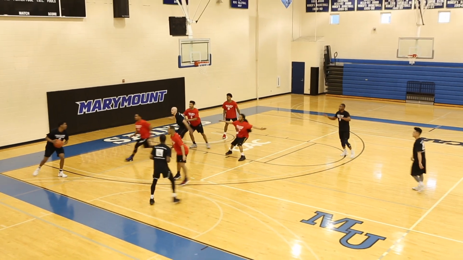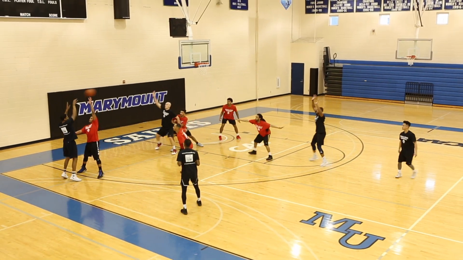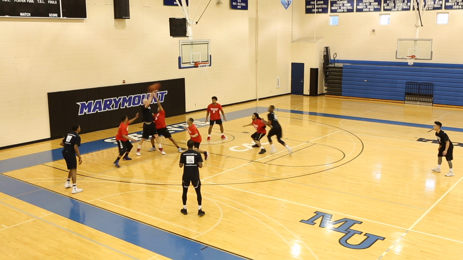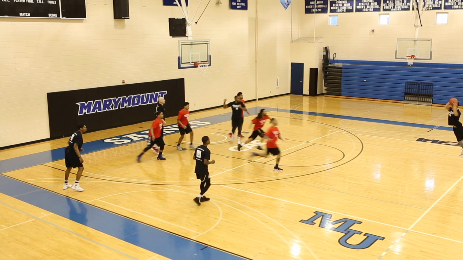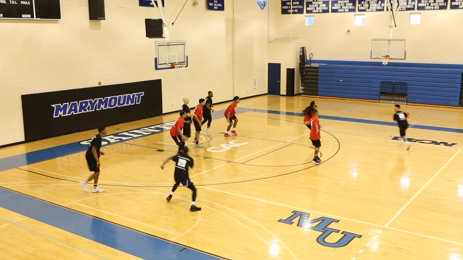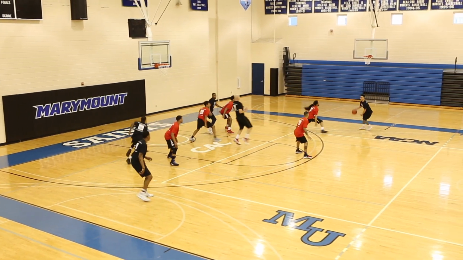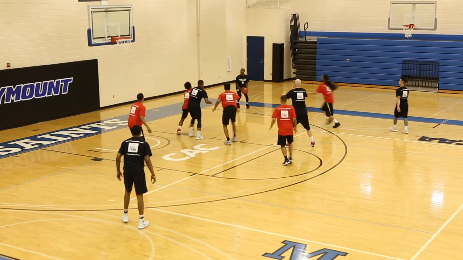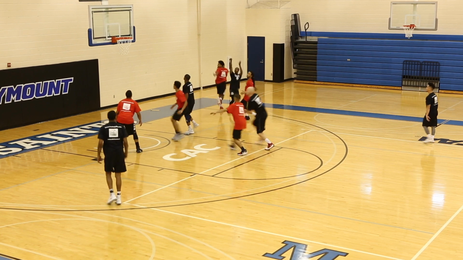Now watch when the ball goes to the low post. Rick, who's in the high post, flashes as soon as it goes. This occupies the defense, which allows the skip pass to go to Allen up top. Then when the defense recovers, Aaron goes all the way through from the opposite side for a special, and we get that wide open shot. A great team effort to get a wide open shot.